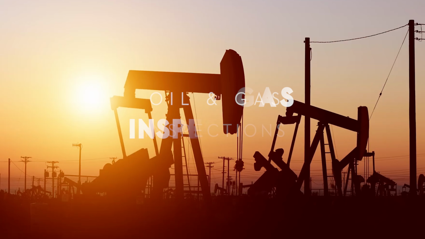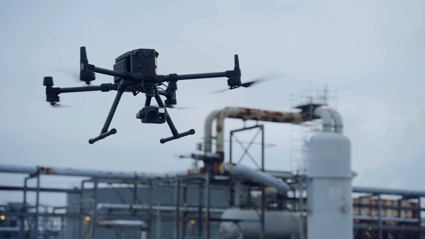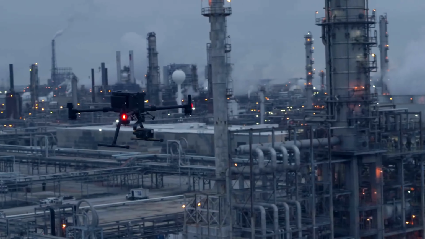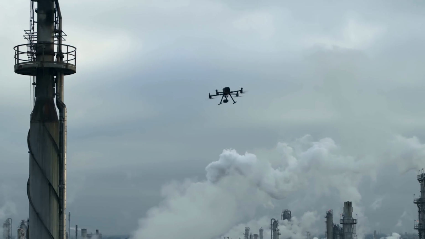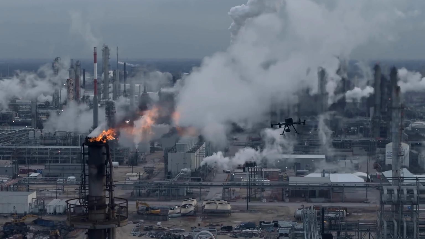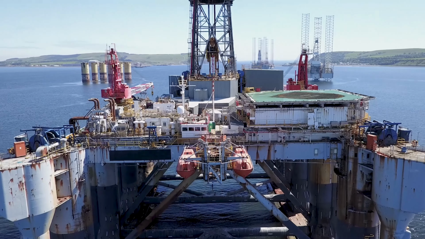When it comes to the oil and gas industry, the loss of income on a shutdown day is far too significant. Drones are now an integral part of the oil and gas industry. They're minimizing downtimes and increasing safety by putting drones where it would otherwise be dangerous for workers to go, such as near flare stacks, confined spaces, in elevated positions, or even under platforms.